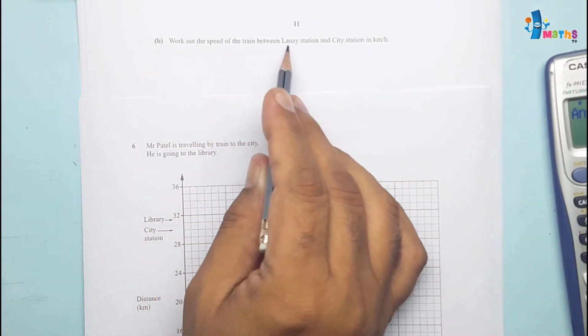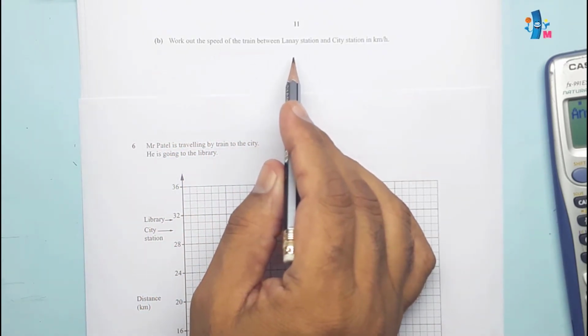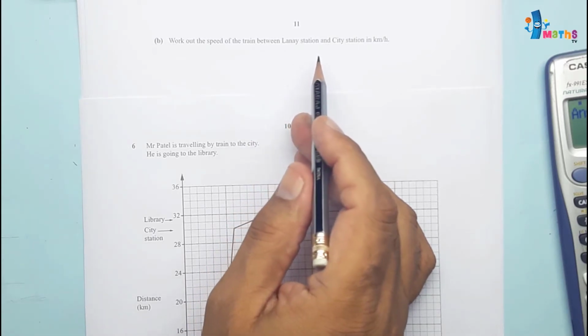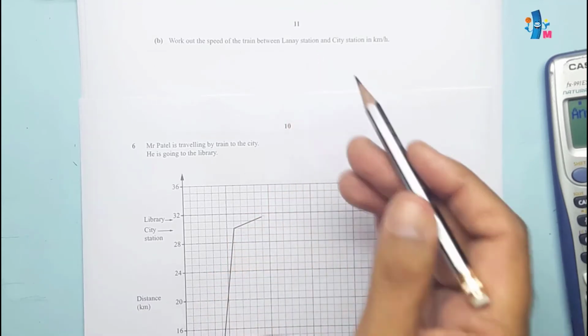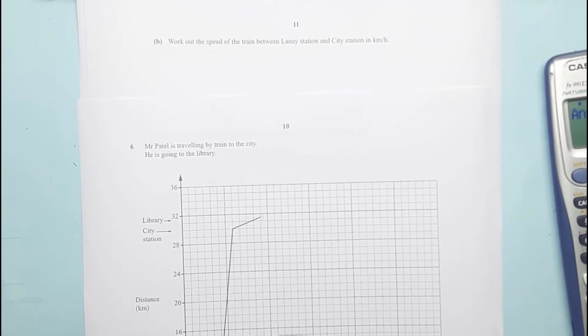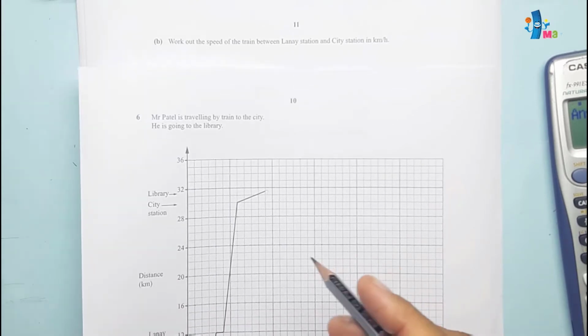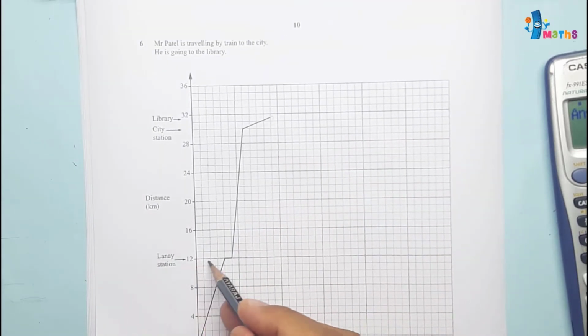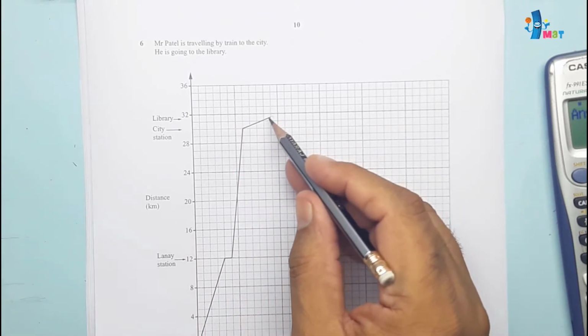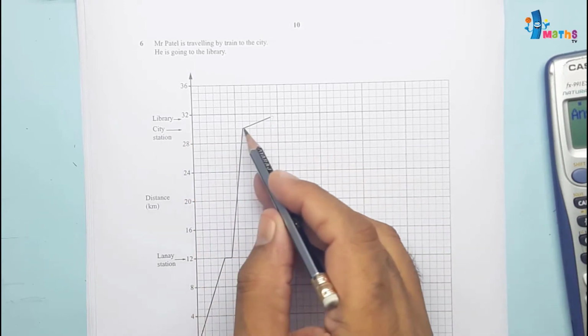Work out the speed of the train between Lena station and City station in kilometers per hour. So speed we have to calculate. If we check the location, this is Lena station, and this is the library. So up to City station, basically this one.